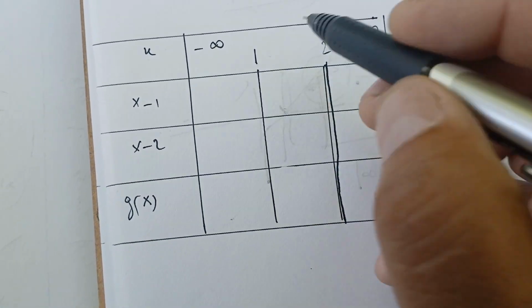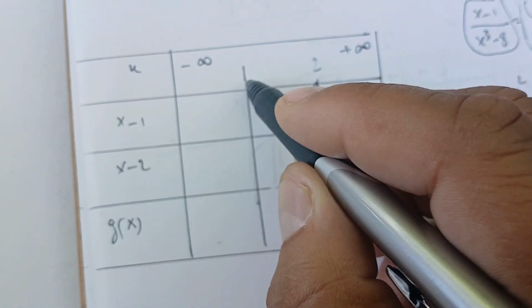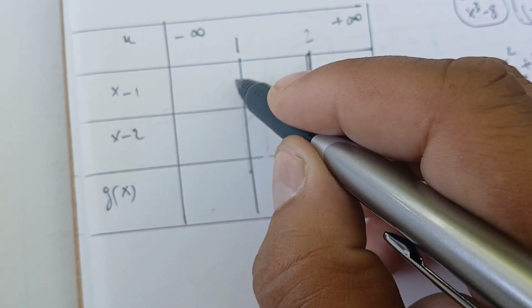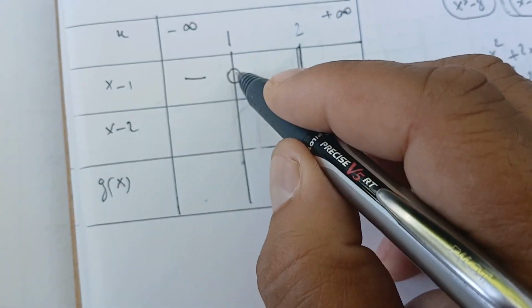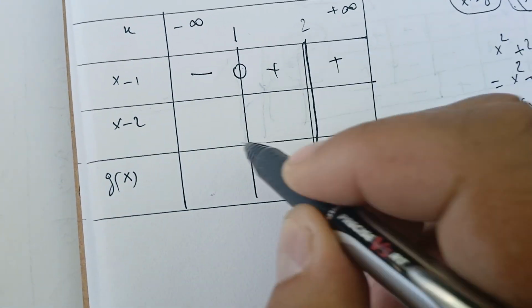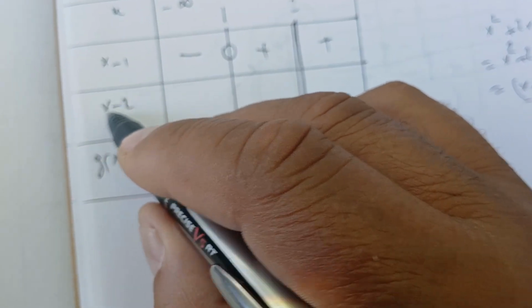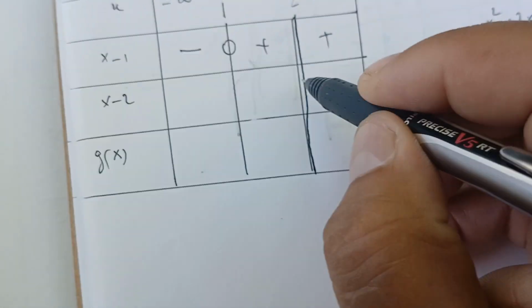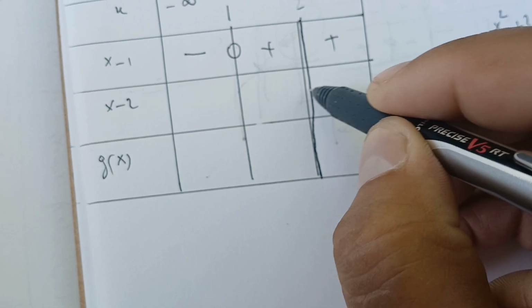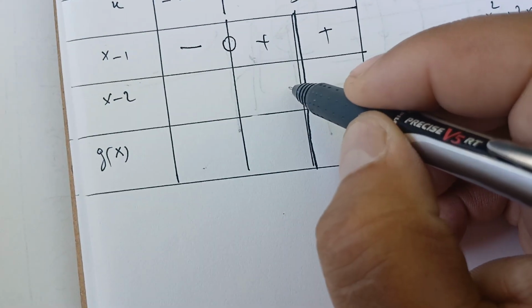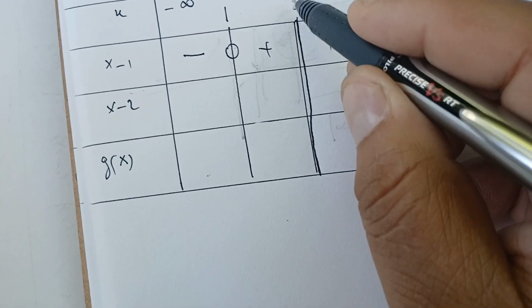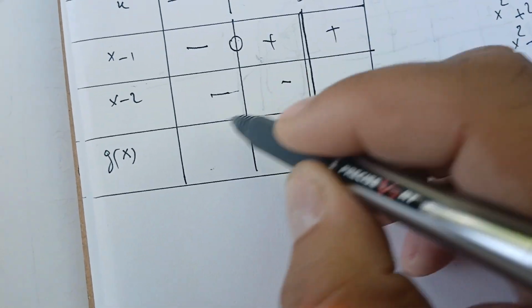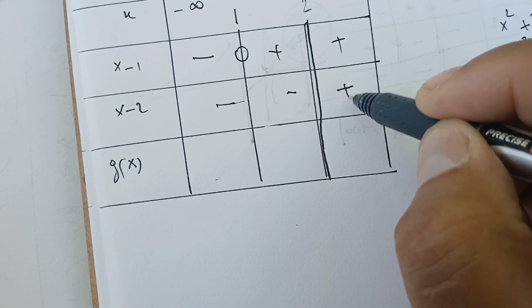Now I check my signs. When x is 1, this quantity is 0. When x is less than 1, it's negative. When x is bigger than 1, it's positive. The same thing for x minus 2. When x is 2, this quantity is 0, but the 2 is not included. So I skip this one here, and I say when x is less than 2, it's negative. When x is bigger than 2, it's positive.